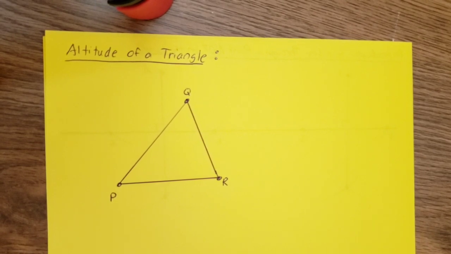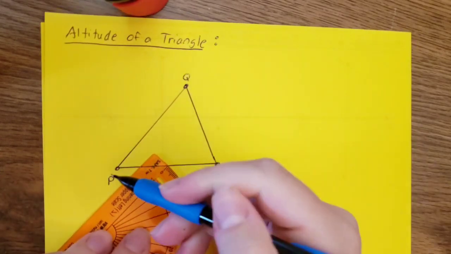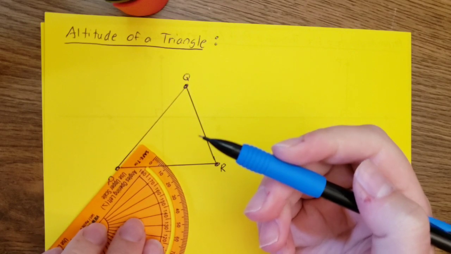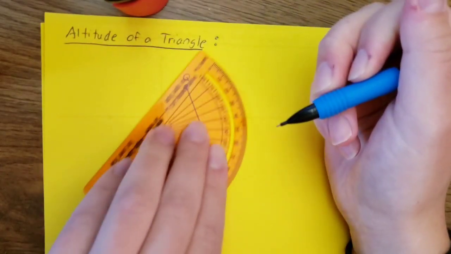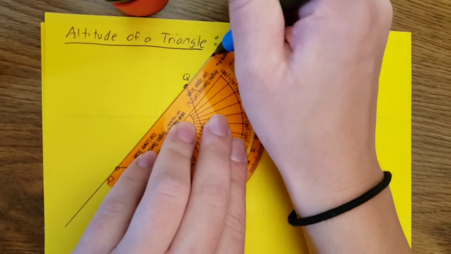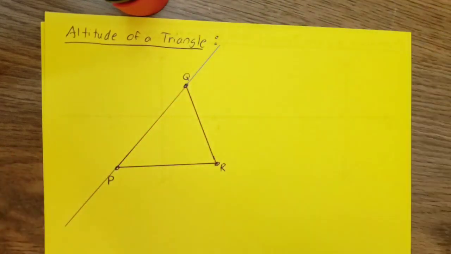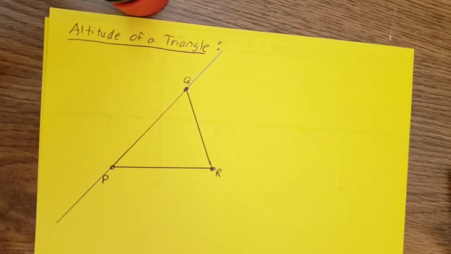All right, so the first thing that we are going to do to come up with this altitude is we are going to extend the sides of one of the ends of the triangle. So I'm going to extend this side. So I'm going to use my straight edge to just make my triangle sides longer. So I've got all the room that I need to be able to do this construction. And you'll see why we're doing this in a minute. So I have extended that first side.